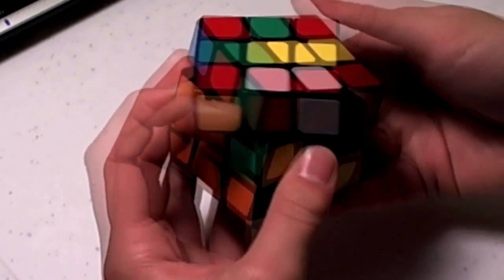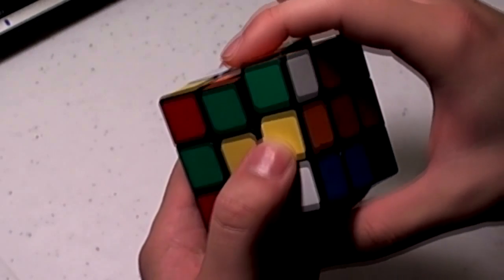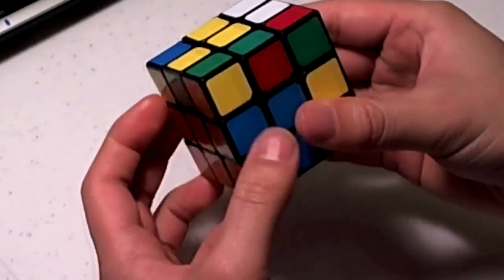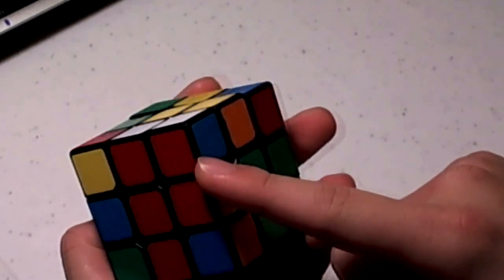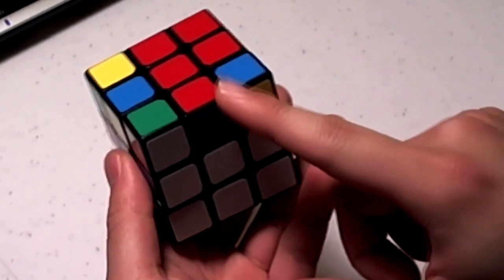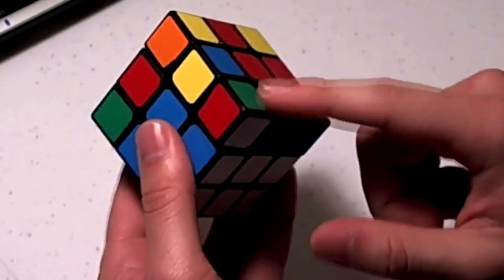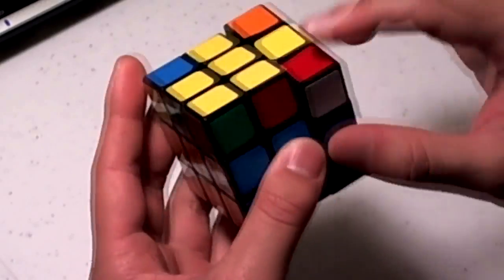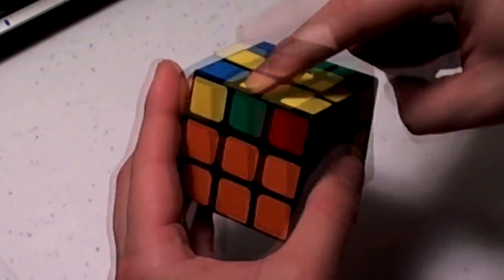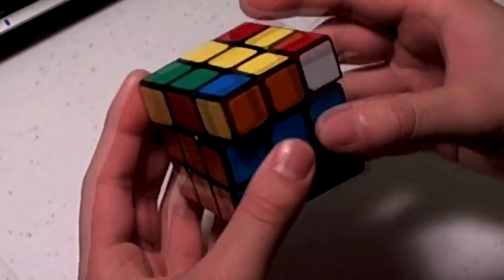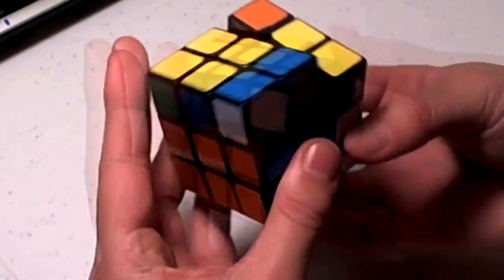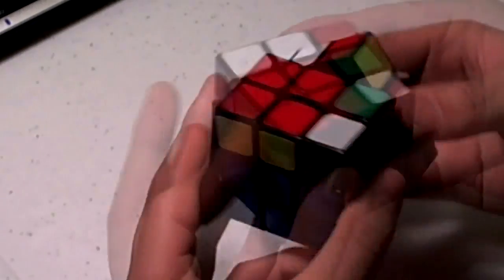So make that green-orange pair, and then insert it. And then I have this nice convenient block, so attach it to this piece. And over here, I noticed that this piece is going to end up like this. So I'm going to move this piece over here. And then it's an easy insertion. Then a V perm.